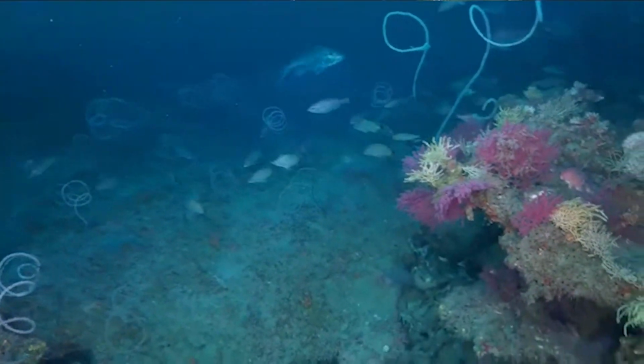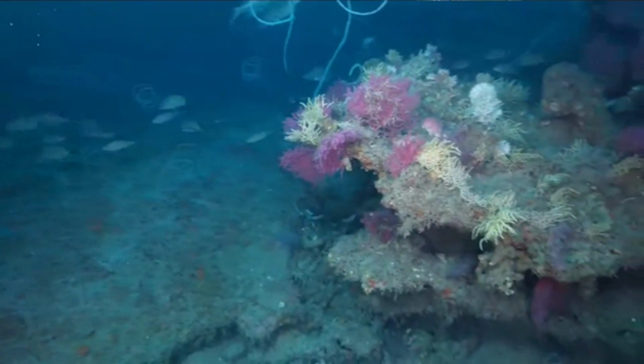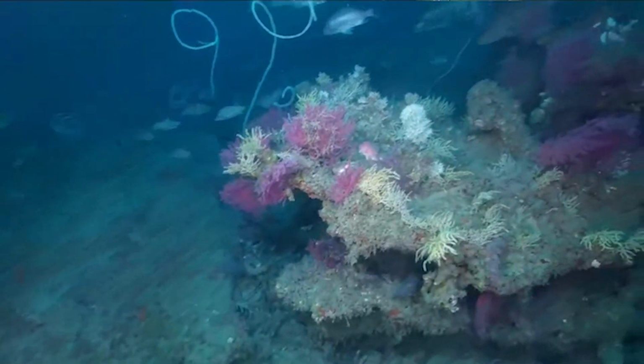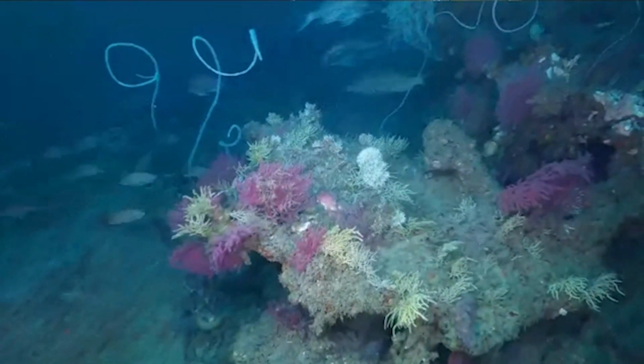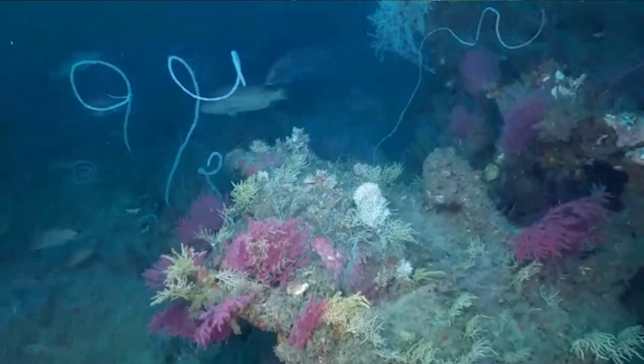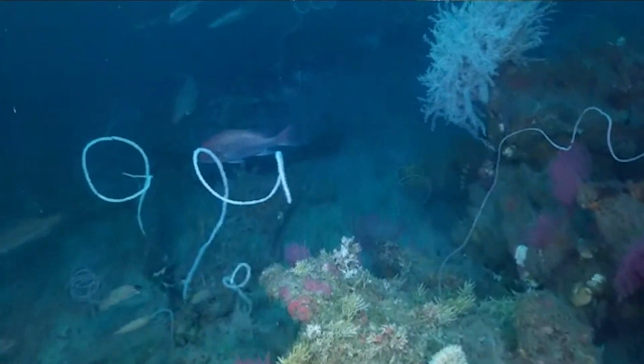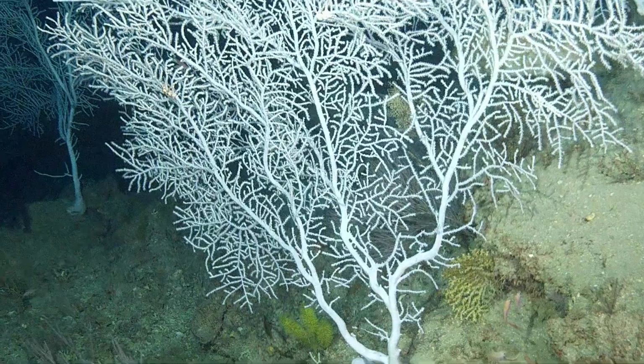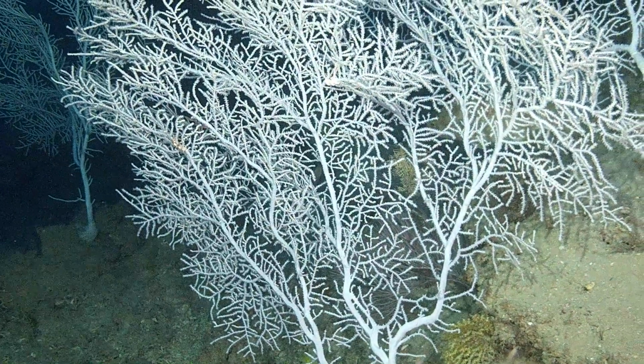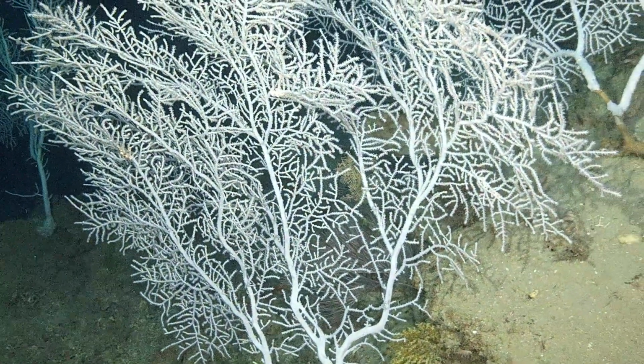Unfortunately, the Deepwater Horizon oil spill dealt a heavy blow to Gulf communities on land and at sea. 11 people lost their lives, and natural resources were severely impacted. Restoration is particularly challenging for the deep coral habitats that were injured because of their distance from shore, depth from the surface, and just how much we still have to learn about them.